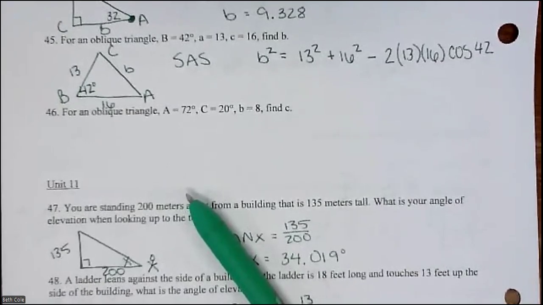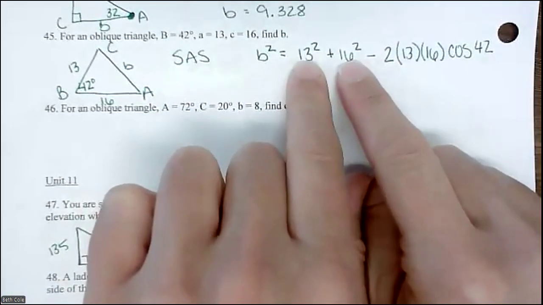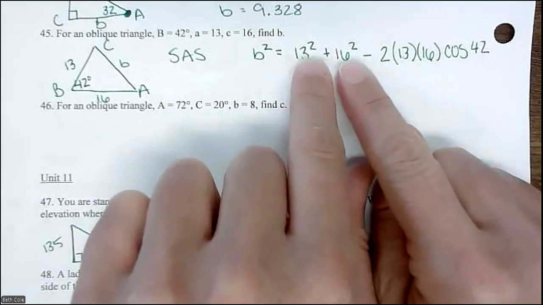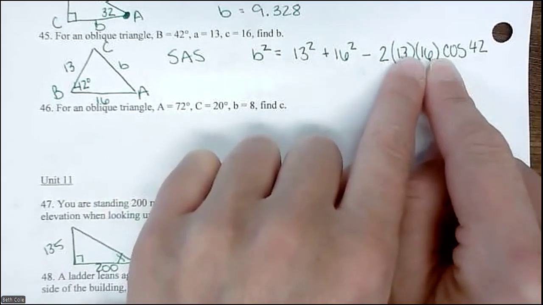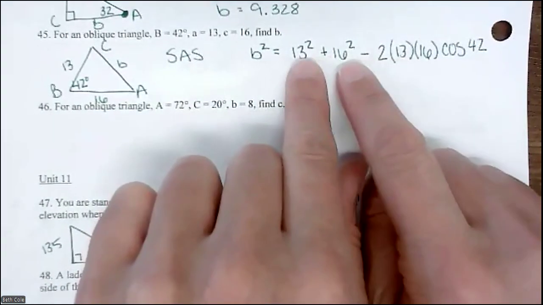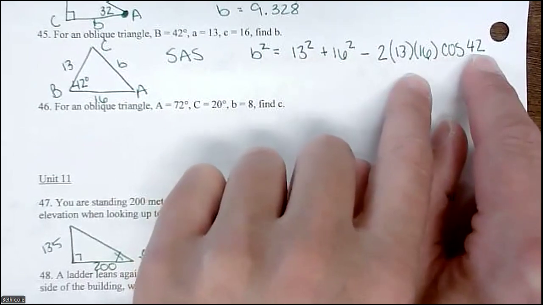So let me say it again: C squared minus, and then you repeat those. I'm trying to explain it, but your voice is getting picked up by my microphone. You just repeat these, and then it's cosine of the only angle you have.